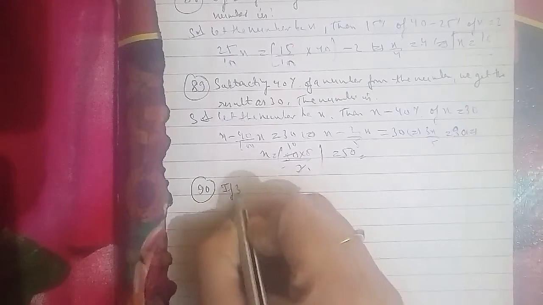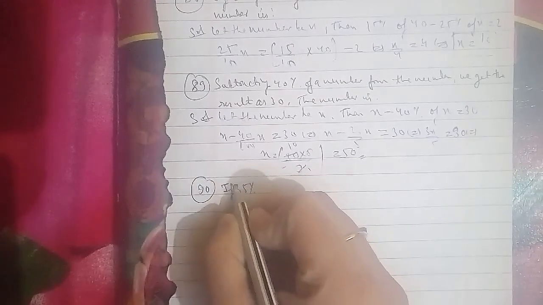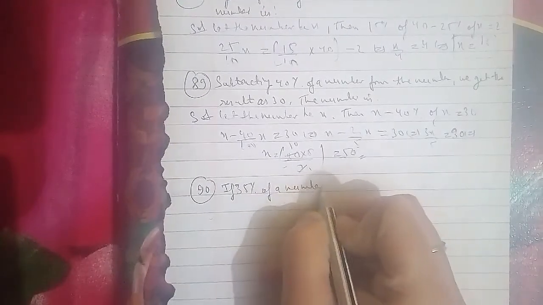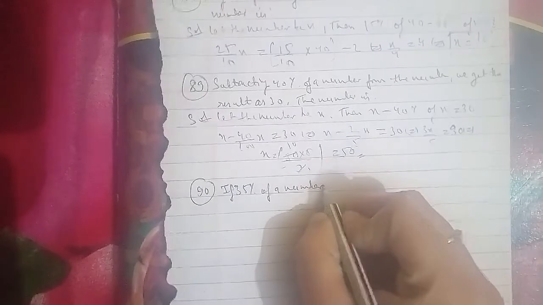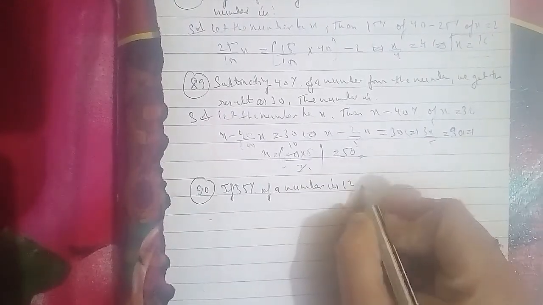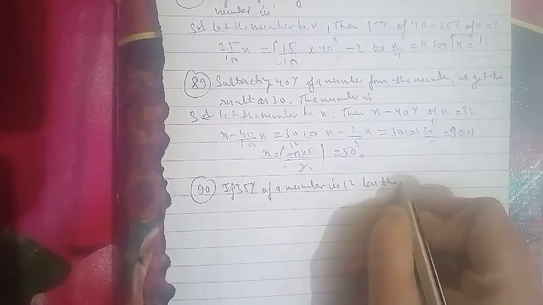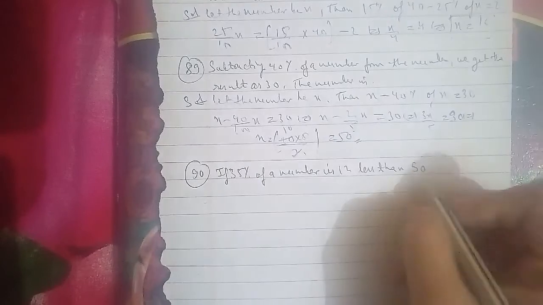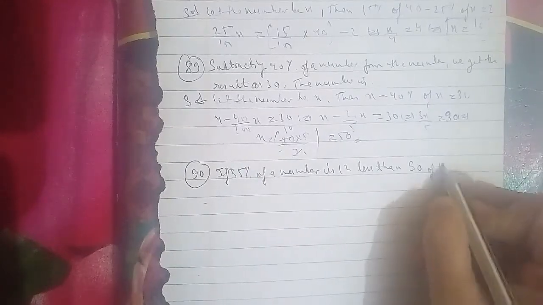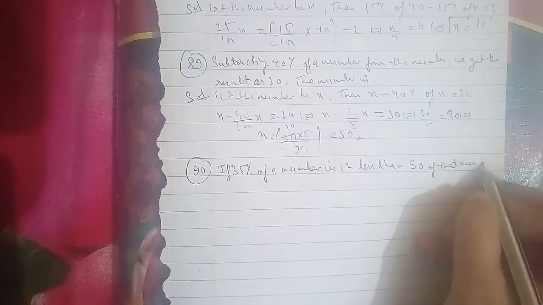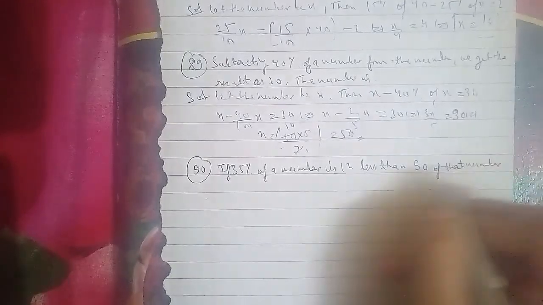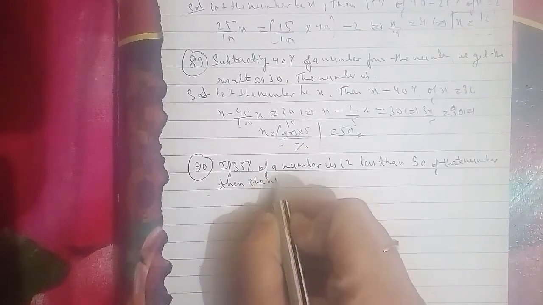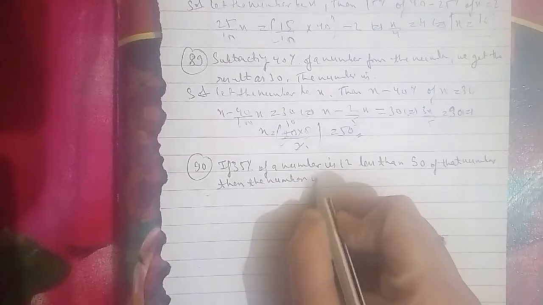If 35% of a number is 12 less than 50% of that number, then the number is... This has been asked in CBI examination paper.